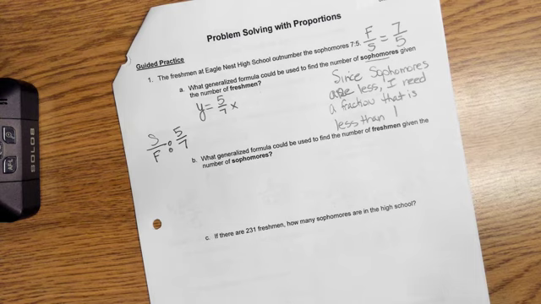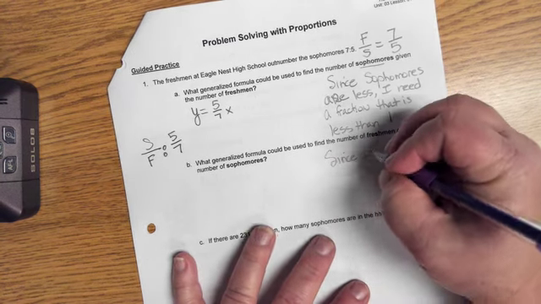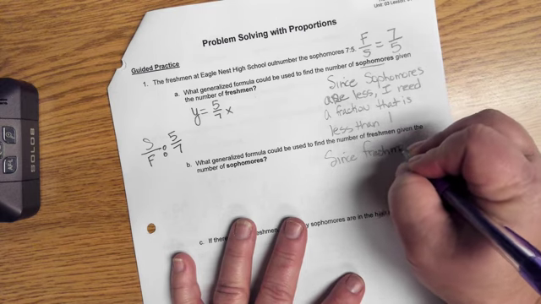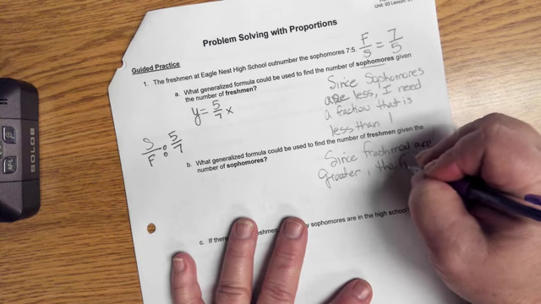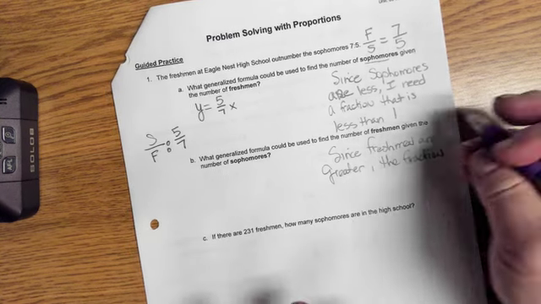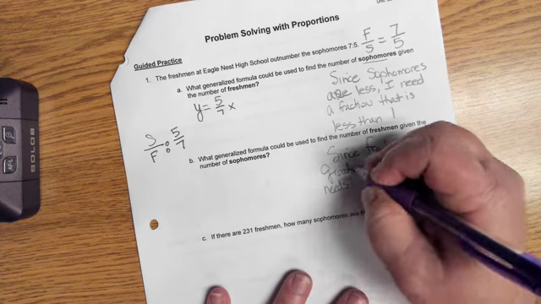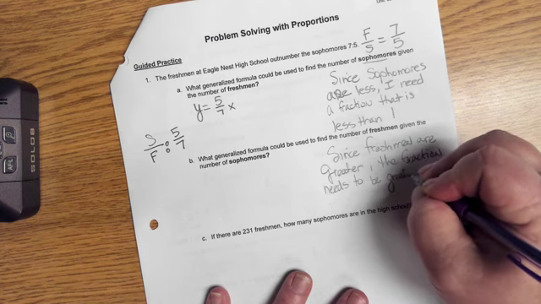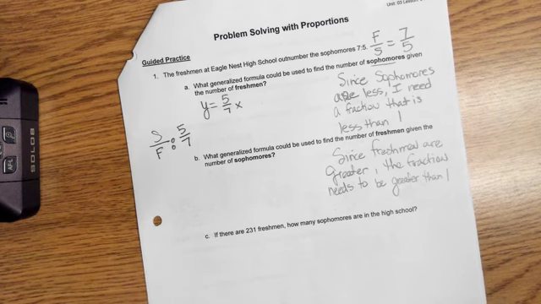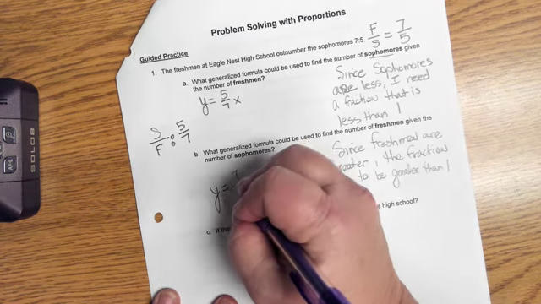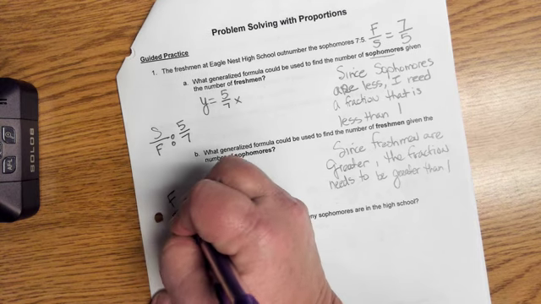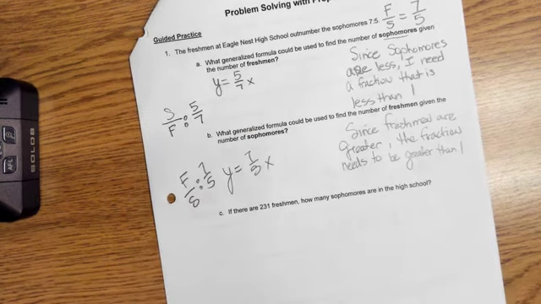Okay? What generalized formula could be used for the number of freshmen given the number of sophomores? Since freshmen are greater, the fraction or ratio needs to be greater than 1. So what am I going to make it? y is equal to what? I'm comparing freshmen to sophomores. 7 over 5 x. Okay? It's because freshmen to sophomores is 7 over 5. Okay? So it's a matter of knowing what is coming first.